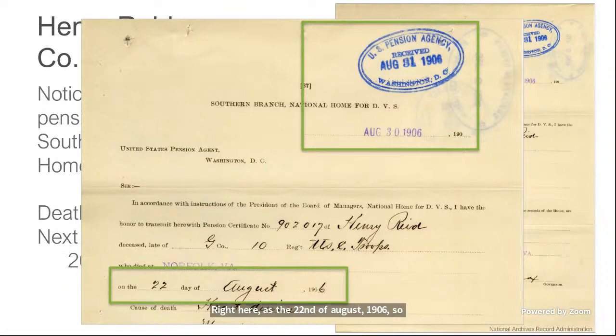So that stamp was a little misleading because he really did die in 1906. This letter was stamped just a week later. So this letter that went off to the pension office is probably a better death record than his death certificate.